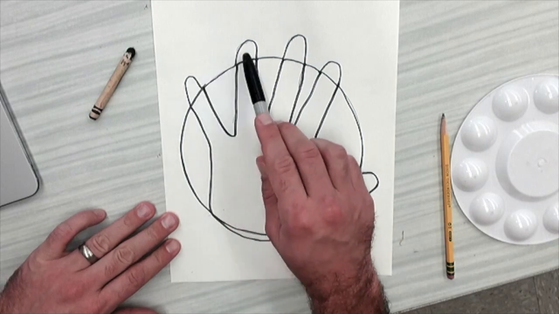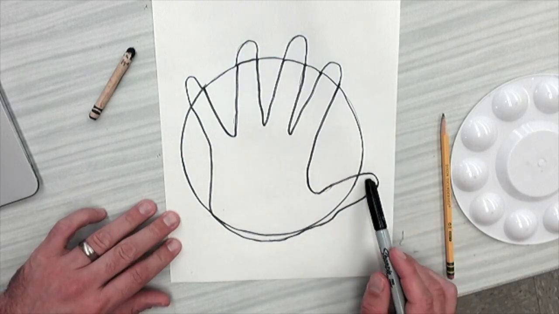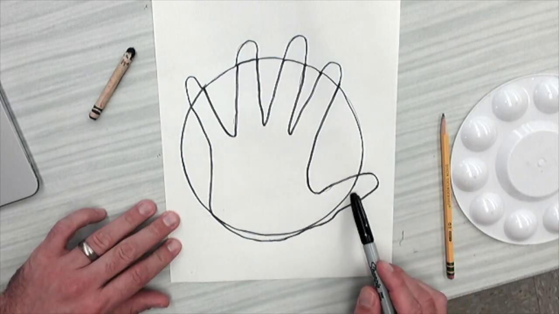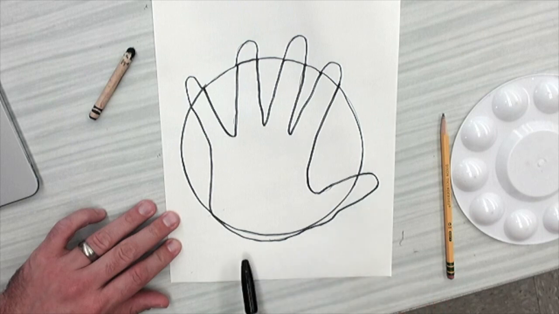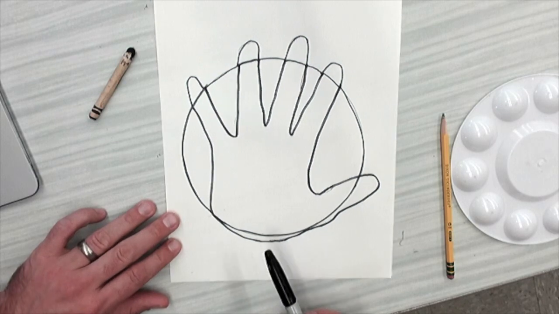So my fingertips that are sticking out, I'm going to color in all of them black. If you look here, the part of my thumb that sticks out, that's all going to get colored black. Even this little part of the bottom of my hand that sticks out is going to end up getting colored in black too. So let's start coloring it in right now.